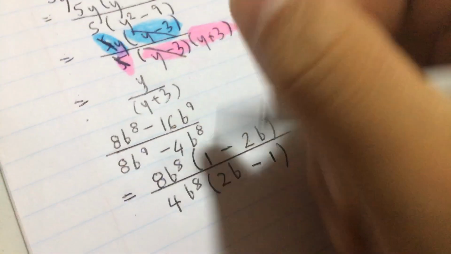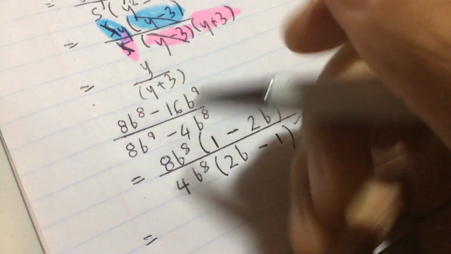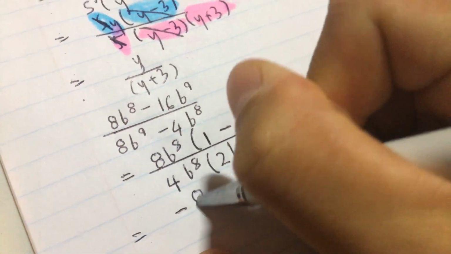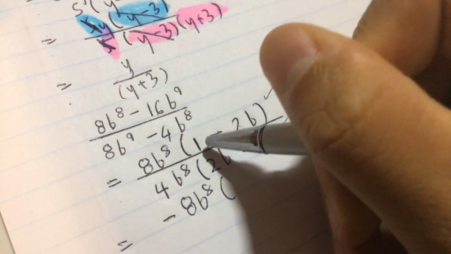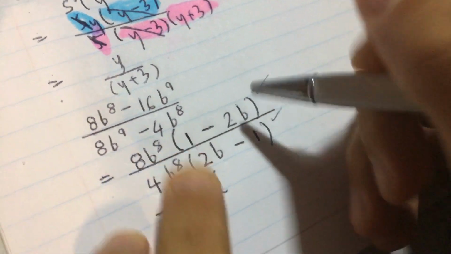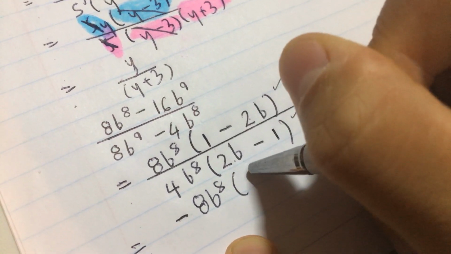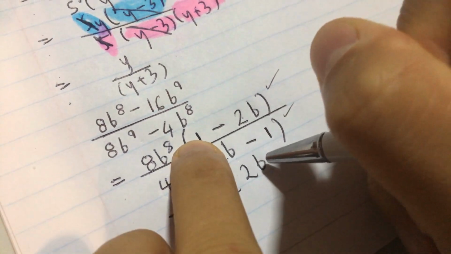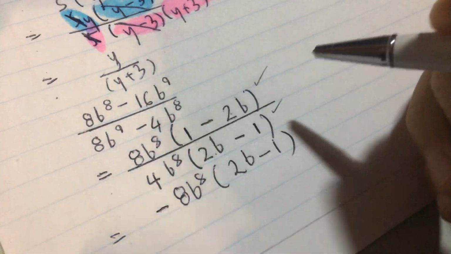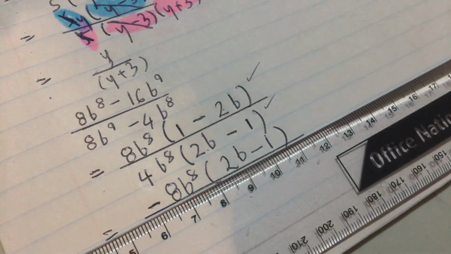So you literally get a mark for factorizing, and now the sign change rule, I introduce the negative, and this whole bracket changes. So now this becomes negative 1, this becomes plus 2b. So I'm going to write it the same as this. So this now becomes a positive. So now it becomes 2b, that becomes minus 1. And now it's exactly the same as my denominator. Look at your denominator now.